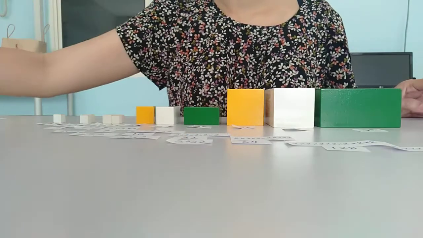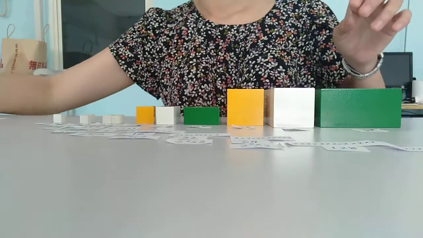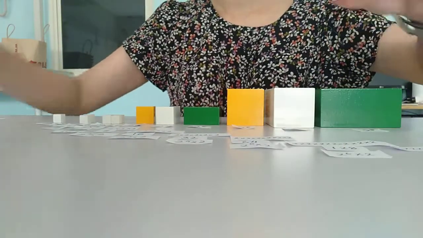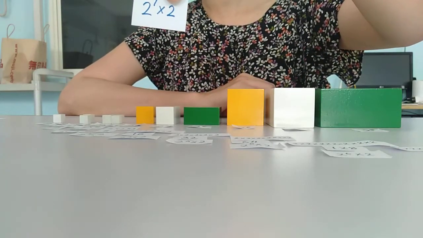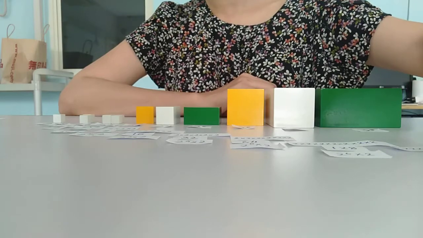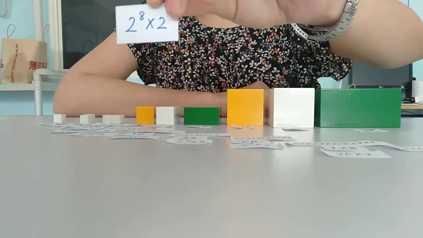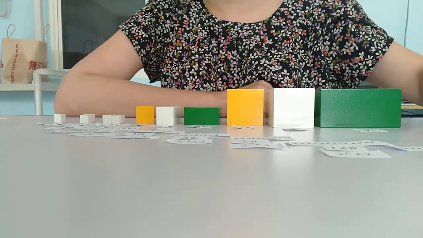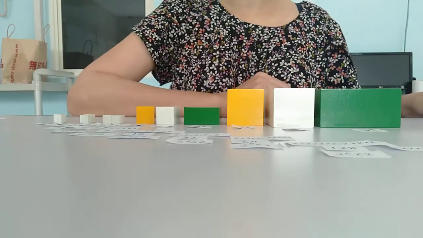And just going on like that. Okay, this is 2 to the seventh power times 2, which is 2 to the eighth power, and 2 to the eighth power times 2 is 2 to the power of 9, or 2 to the ninth power.